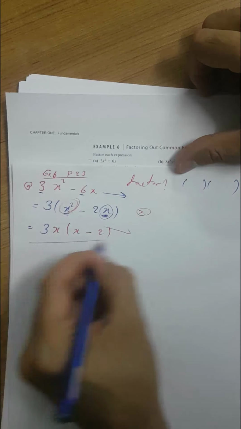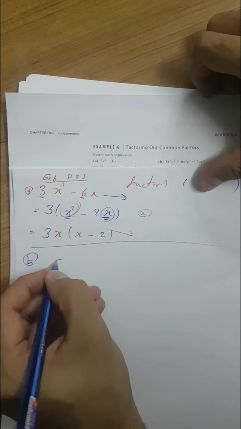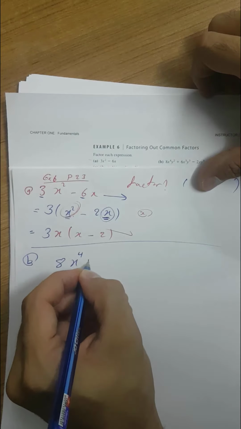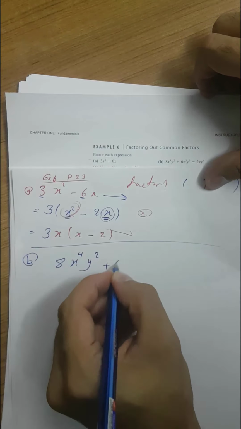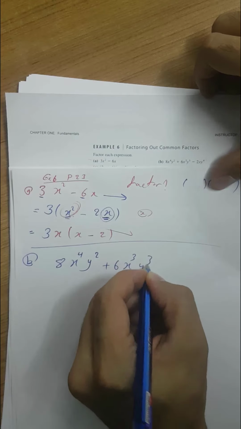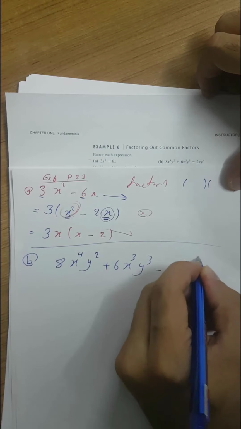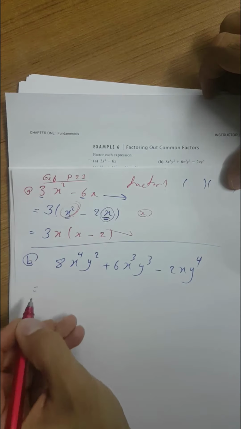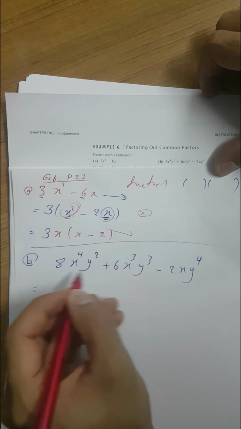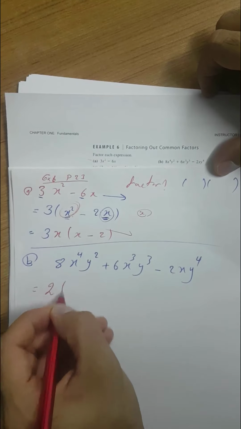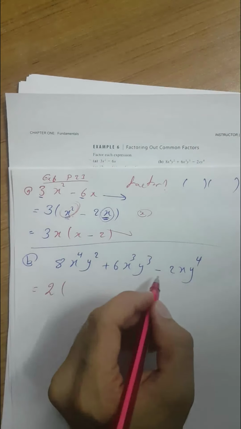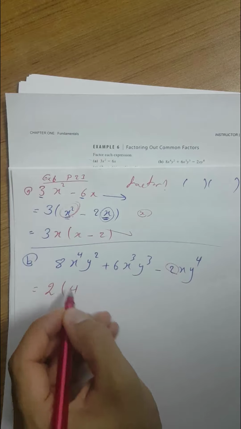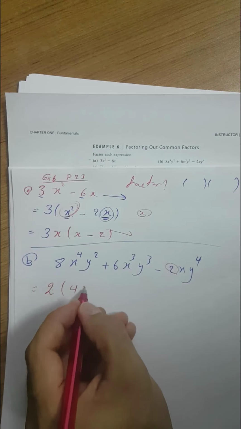We have the same example, part B: 8x to the power 4, y squared, plus 6x cubed, y cubed, minus 2xy to the power 4. This is my interesting example. Between 2, 6, 8, first of all I'm thinking about 2, because it's the smallest number, so it remains 4, as you know 2 by 4 is equal to 8.